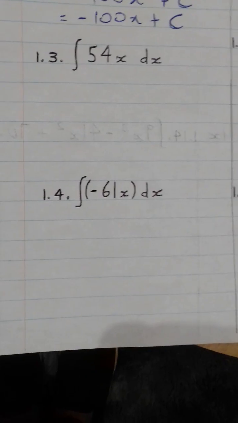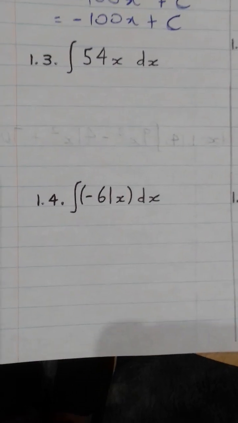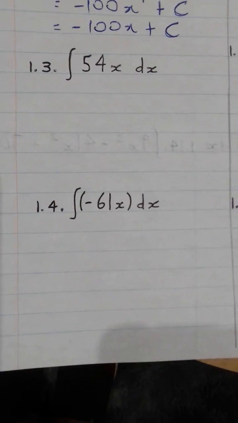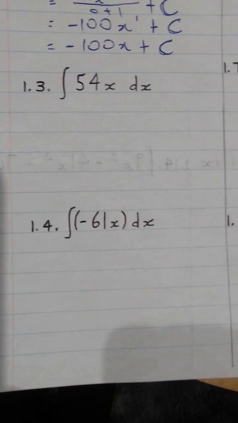1.3, the integral of 54x with respect to x. Okay, so once again, this is going to be the integral of 54x plus 0 with respect to x.